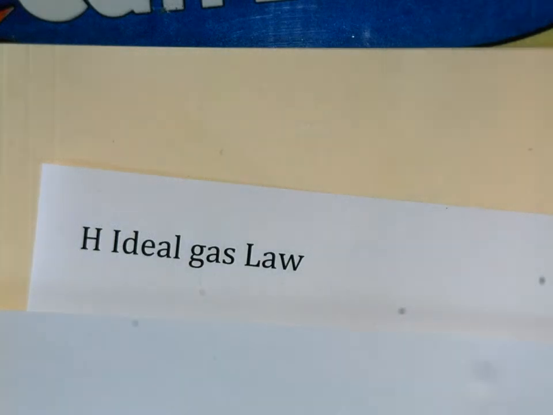Hello, everybody, and these are the notes on the ideal gas law. This is, I guess, the fifth of our gas laws that we're going to go over, and this is primarily for our sophomores that were gone for the California High School Exit Exam. So, Part H, ideal gas law.